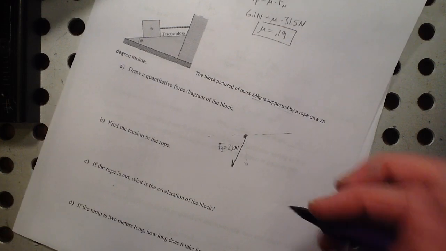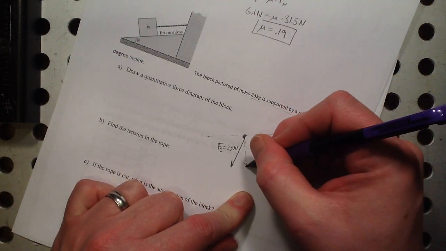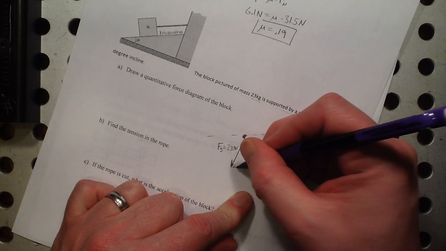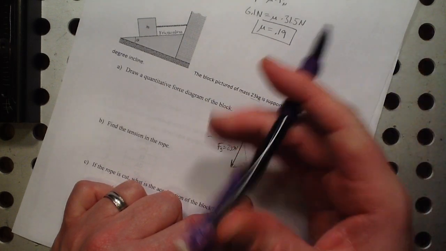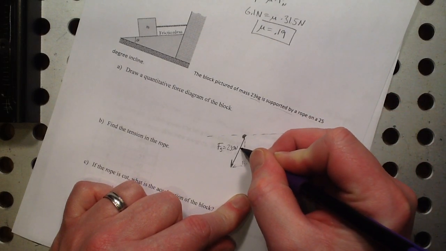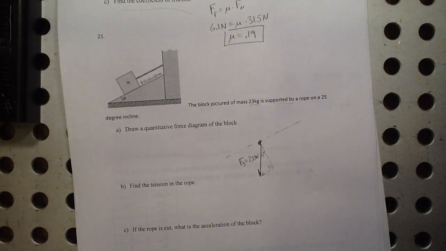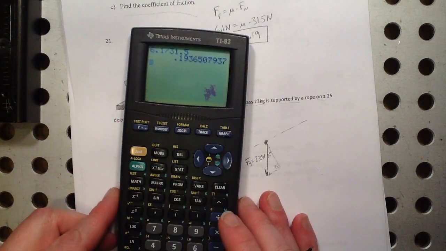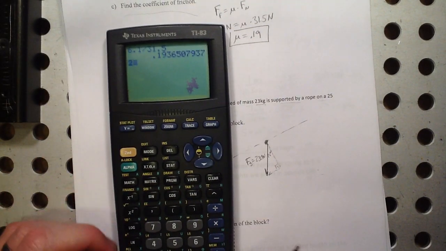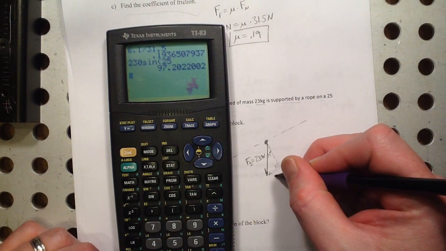This is my 25 degrees, right there, okay? So that means my components, while I'm at it here, are 230 times the sine of 25 degrees. That's the opposite. And then 230 times the cosine of 25 degrees. That's about 208 newtons.